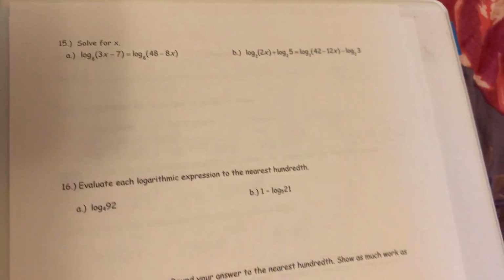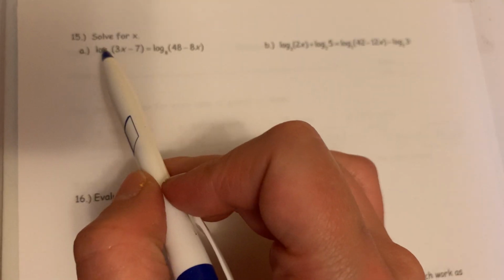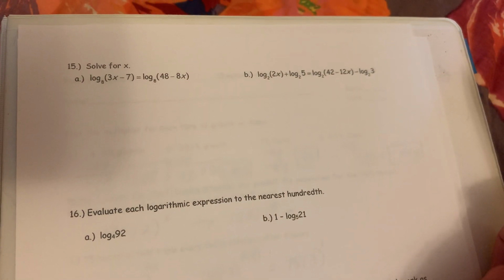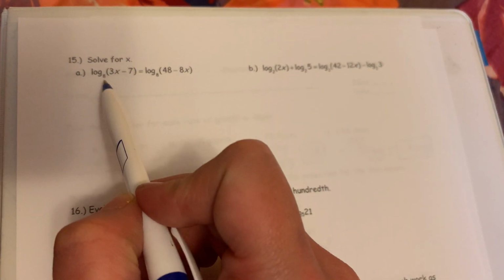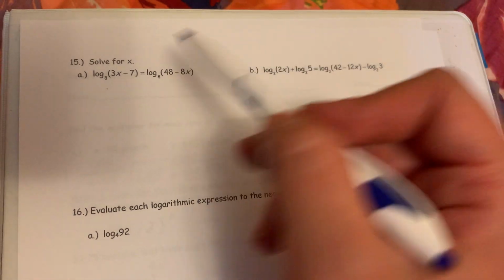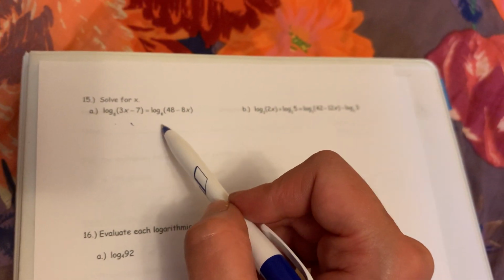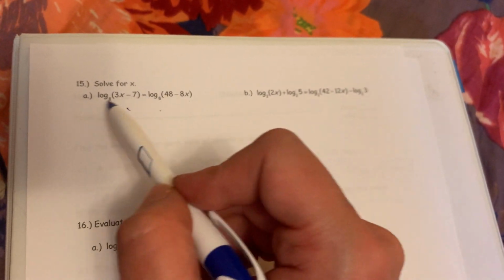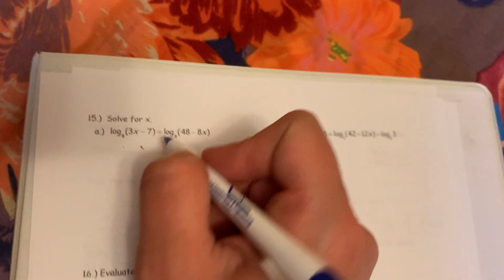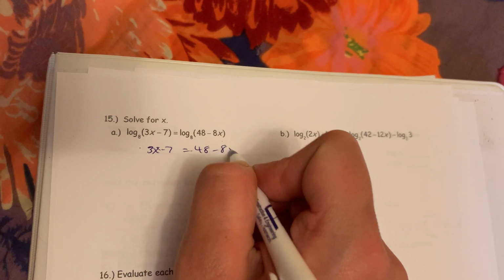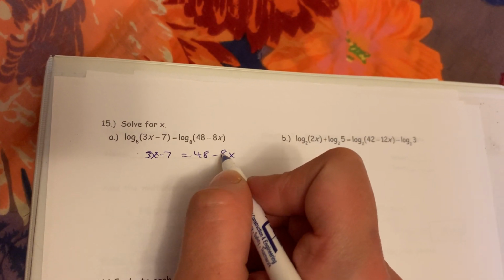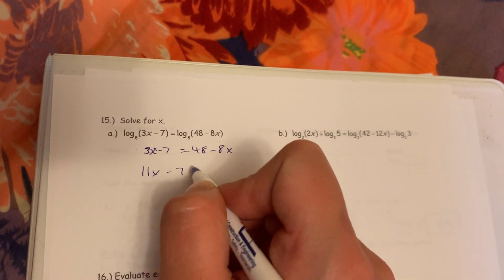All right, last page. If you have 2 logs equaling, logs are exponents. What is a log? A log is saying, what is the exponent? So if they're telling you 8 to some exponent equals this, and 8 to some exponent equals this, and it's all equal, then these must be equal. And then you go ahead and solve. You bring 8x to the other side.